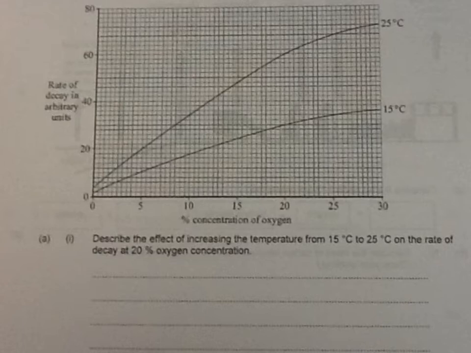First thing you need to be doing here, folks, is picking out from the question which parts it's asking you for. So, increasing the temperature from 15 to 25 degrees, and we want to do that for 20% oxygen concentration. If it's in an exam format, just make sure you're underlining the key bits. So we are doing it for 20% oxygen concentration, which is shown on our x-axis. We go to 20 and we go up there. You would do this using a ruler; I'm just doing it using my finger on the iPad.